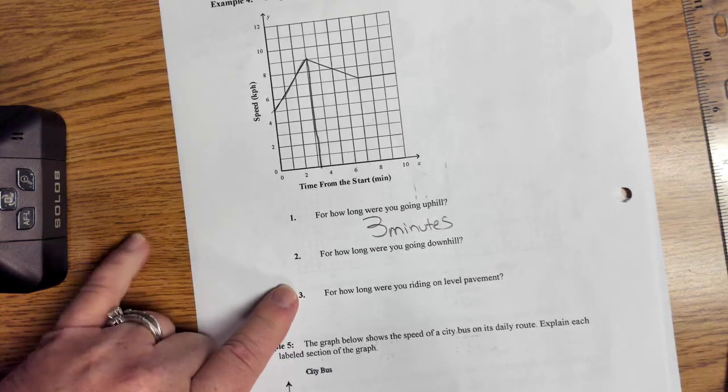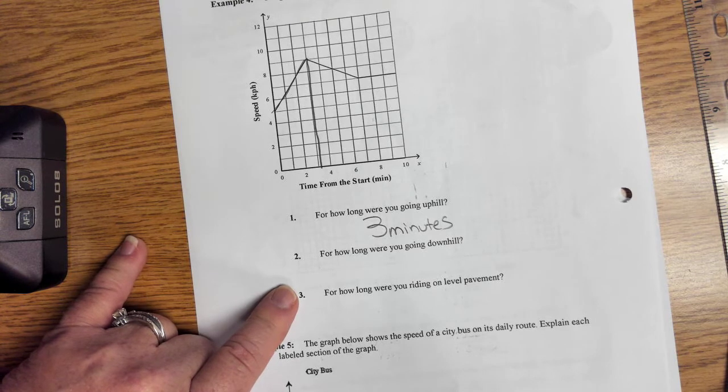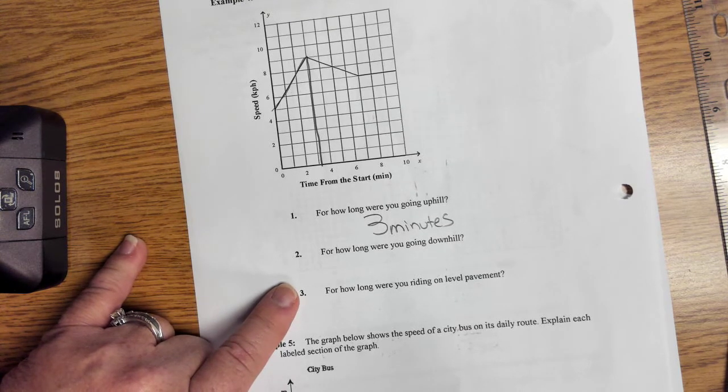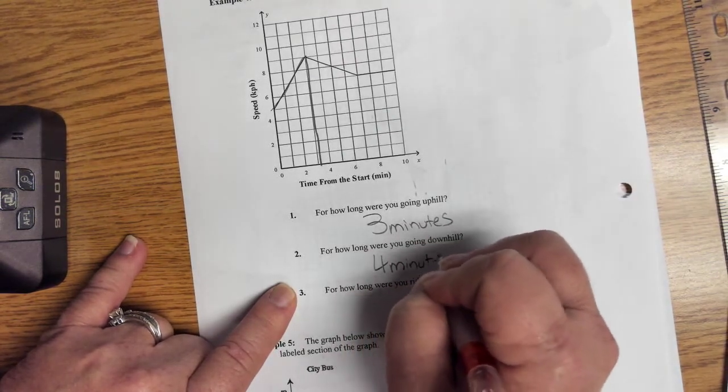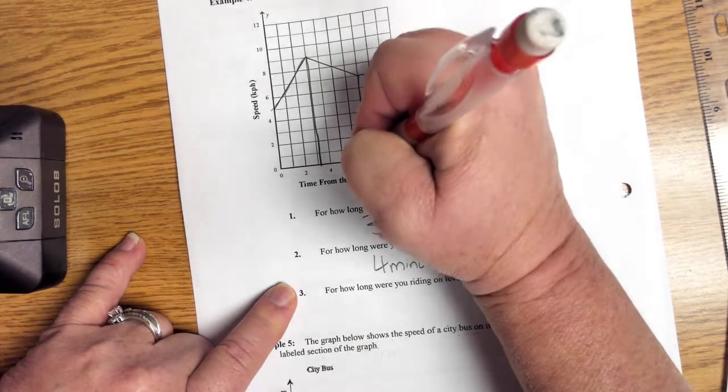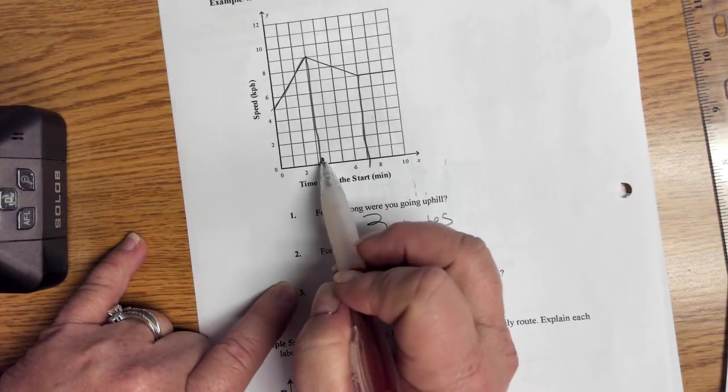For how long were you going downhill? You want to let somebody else answer? Somebody said it. Who said it? 4 minutes is correct, because you can't say 7, because you had this part that you were going up.